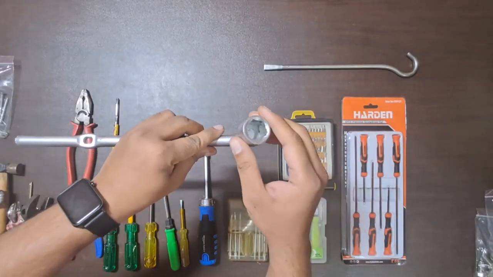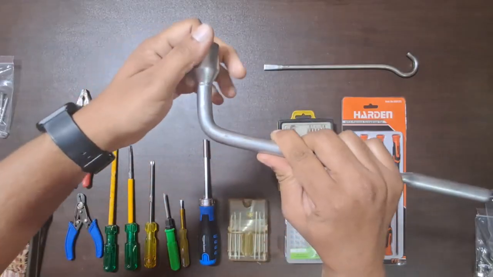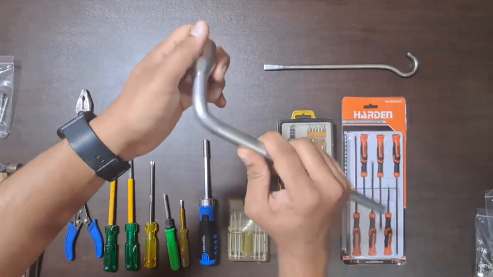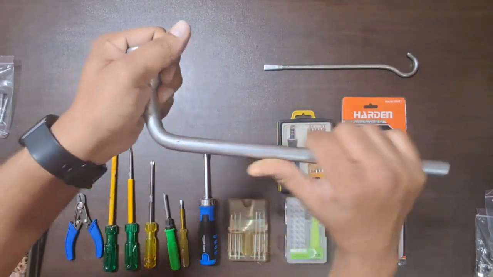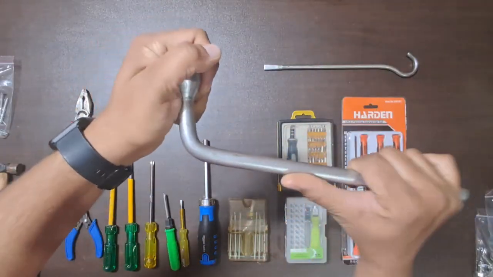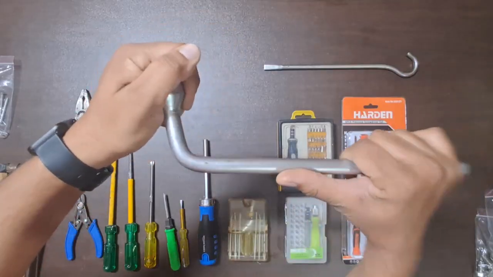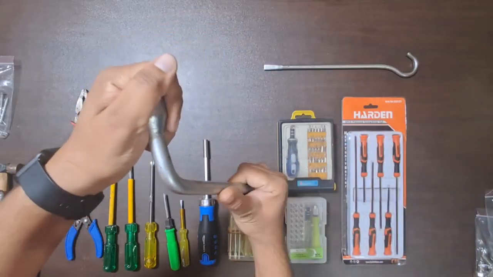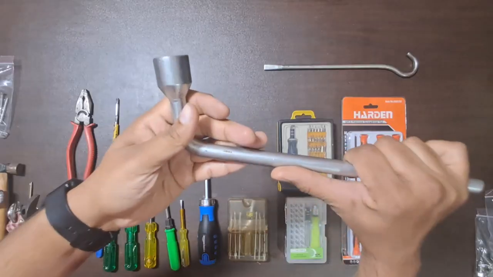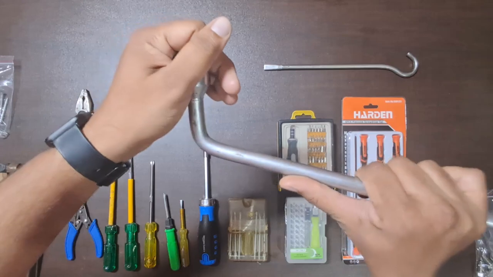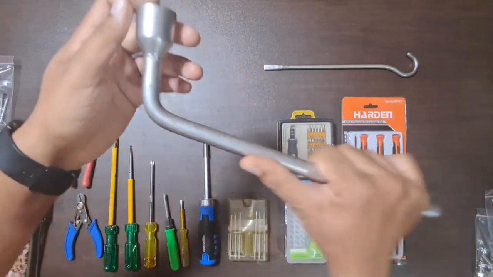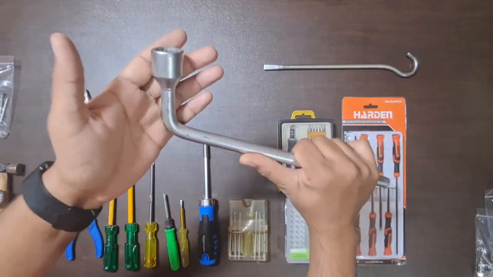If you want to take the wheel off, then those nuts are called lug nuts, and they have to be taken off using this lug wrench. I'm using US terminology. If you are in UK, you will be calling it an L socket spanner, and you will be taking out the L socket nuts using an L socket spanner.